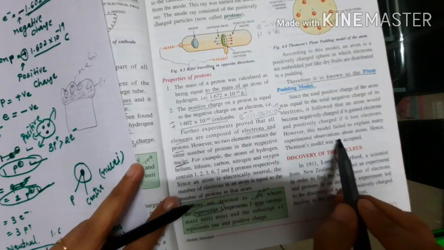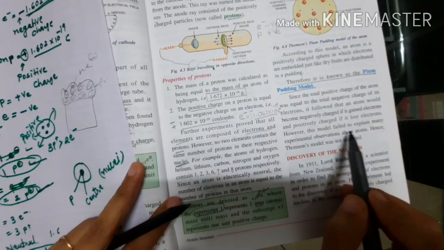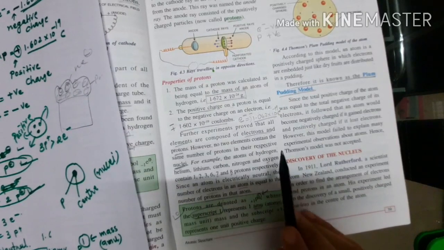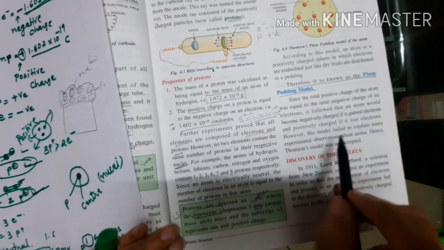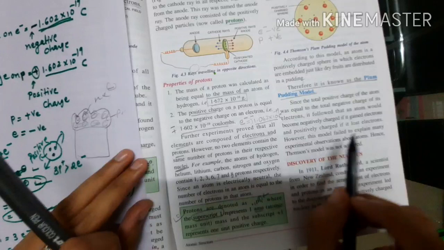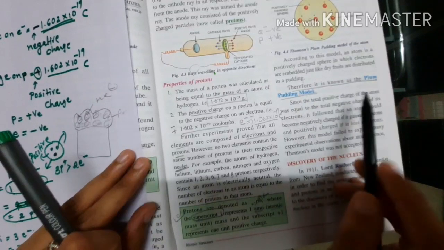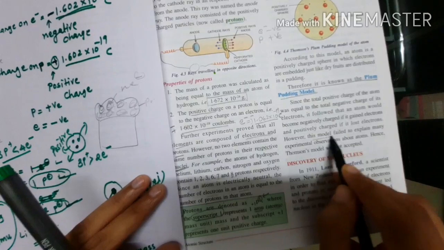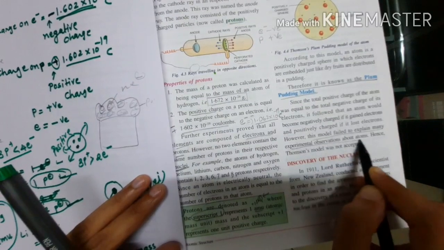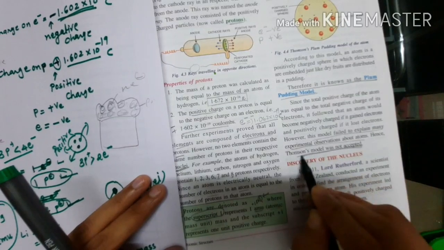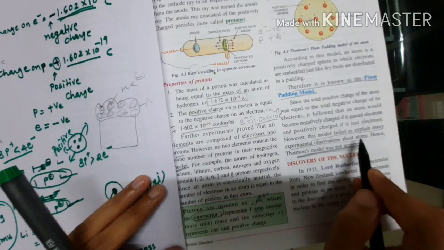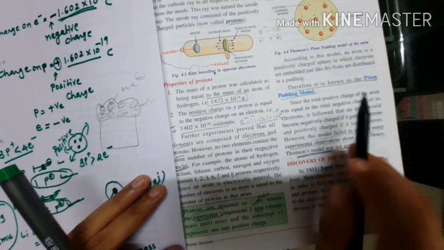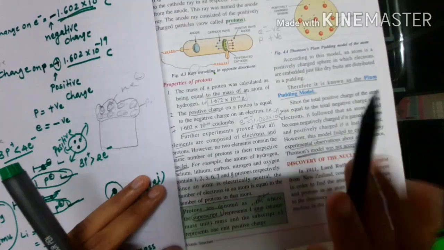So the model failed to explain many experimental observations. This model given by J.J. Thomson is discarded because it was not accepted by other scientists. Whatever he told about the plum pudding, comparing the atom with the plum pudding, was not sufficient to explain the other experiments on atoms. So the Thomson model was not accepted. Why it is not accepted and what he put wrong, you will learn in the next class in the 9th standard. But right now you just need to know what the Thomson model is and what he told. That much you need to remember.